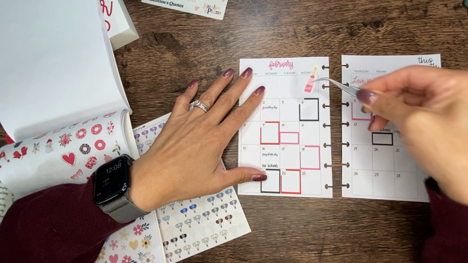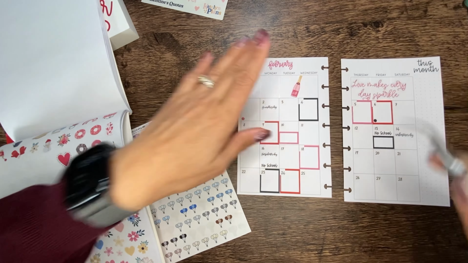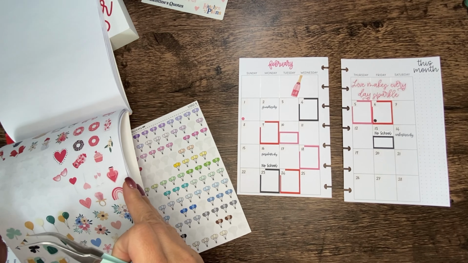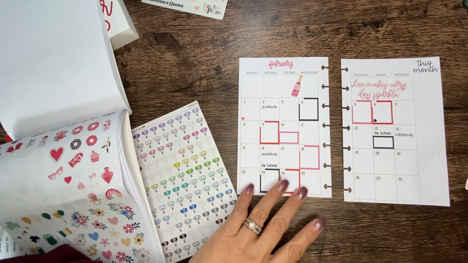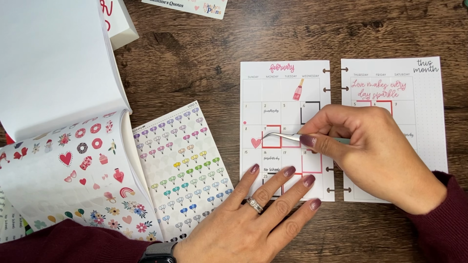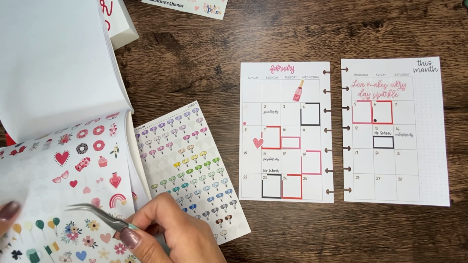Now we do have this rosé bottle, super cute, and because it is on the larger side, I am going to stick it right up here. And we have this little heart that we can put down somewhere. How about, I was going to say for Valentine's Day, but I think I'm going to hold off on that just yet. Let's put it here. On that day, Valentine's Day, I want to put these little champagne glasses like so.